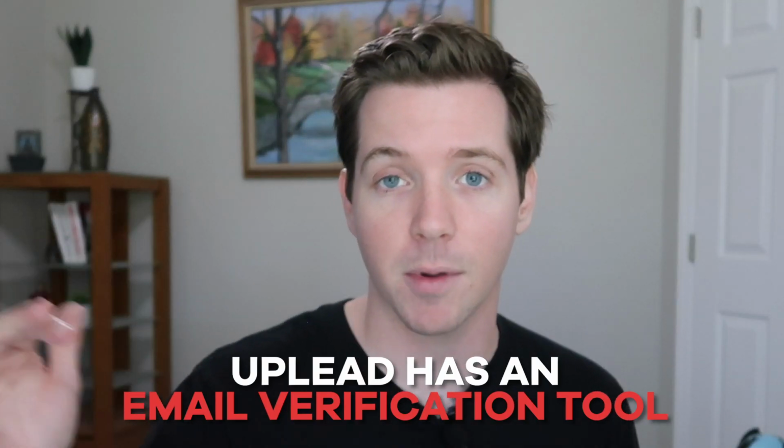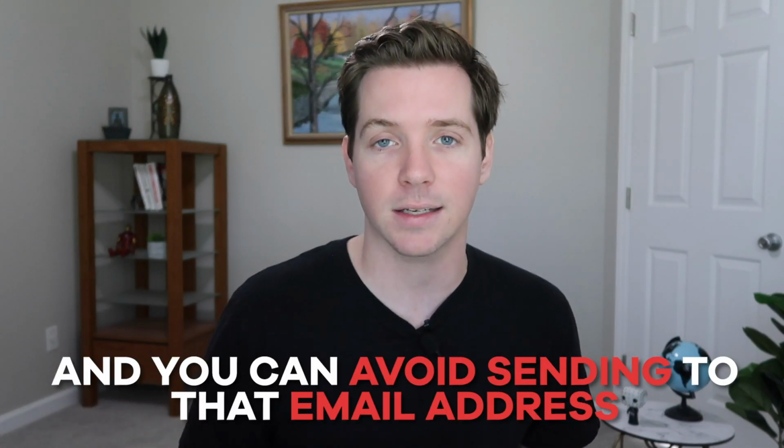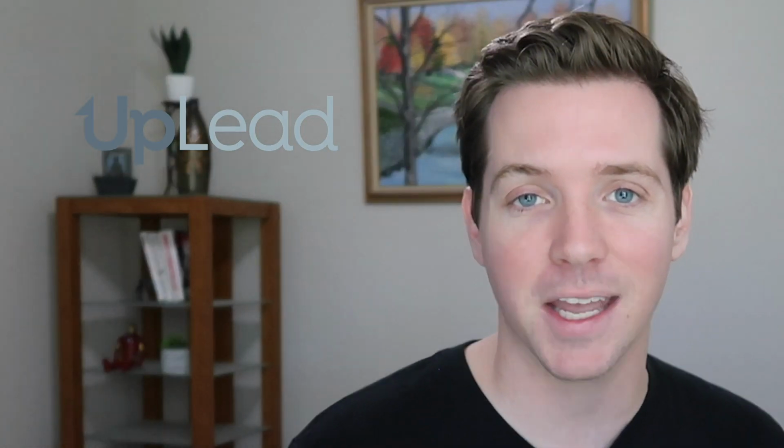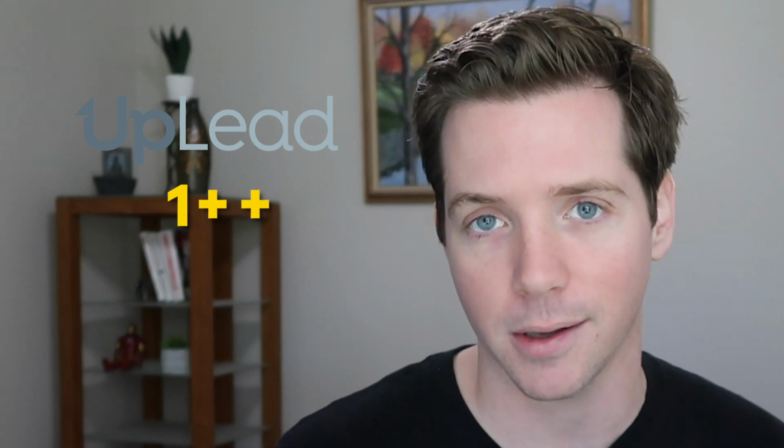So UpLead has an email verification tool similar to something like Hunter or one of these other tools out there. And that means that the contact is either going to be a connect when you send to it, or the tool is going to tell you that it might not connect and you can avoid sending to that email address. And that is one thing that allows the database size to be smaller on UpLead, but the quality to actually be higher. I found that the leads on UpLead in general are more up to date and actually more likely to connect than the leads on ZoomInfo. So while the size is not as big as ZoomInfo's millions and millions of leads, the quality is actually higher on UpLead. Now let's talk about the pricing, which is where UpLead really shines.